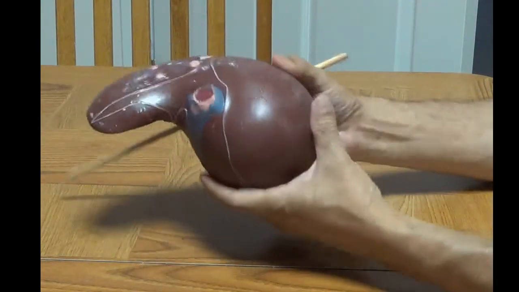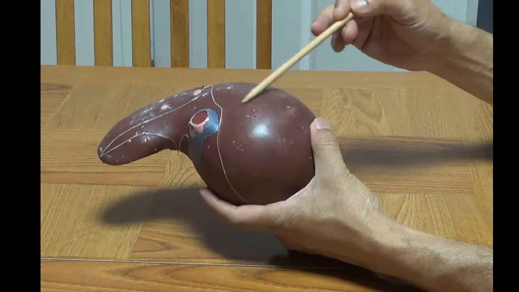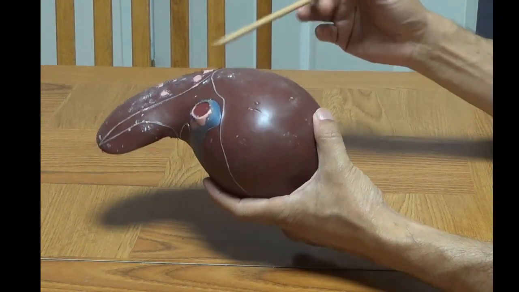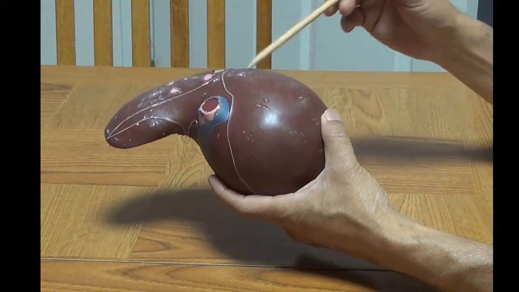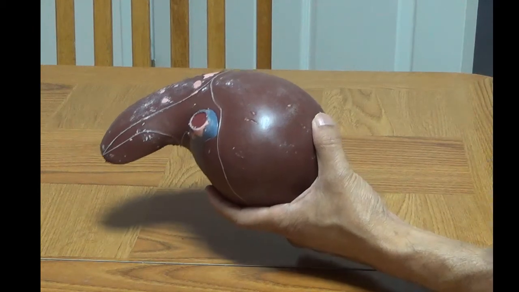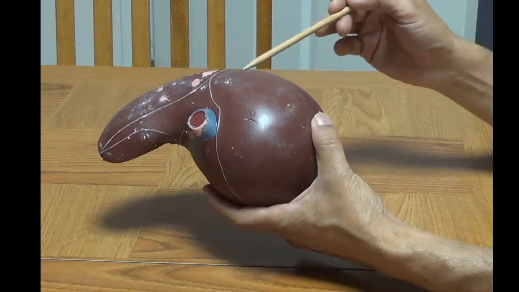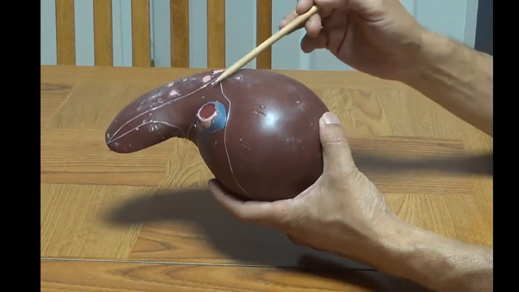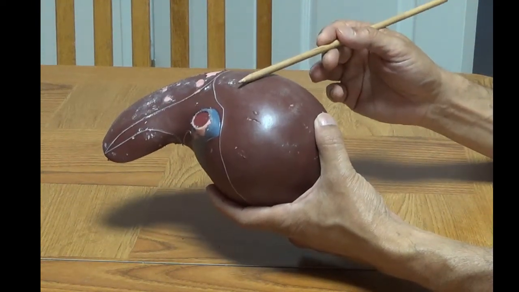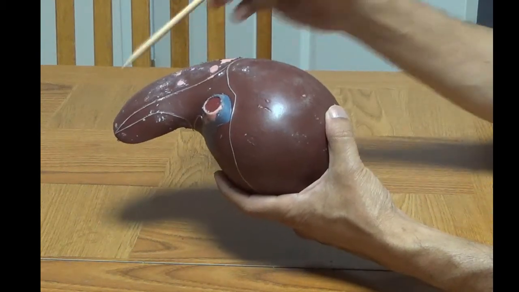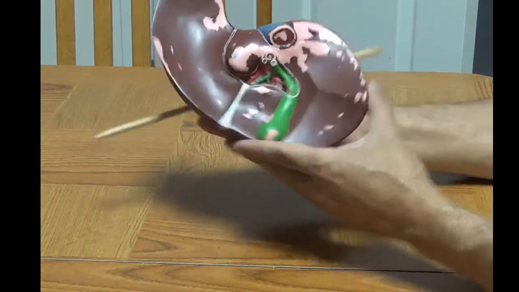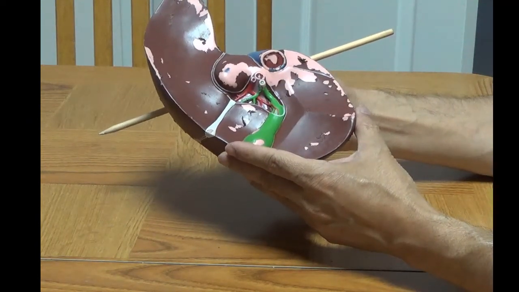Now this area of the liver on the diaphragmatic surface, this area doesn't have any peritoneum, and that's why no peritoneal covering is present in this area. That's why this area is called the bare area of the liver. Other parts are covered by peritoneum. Okay, so those are the structures you can see in this liver model.